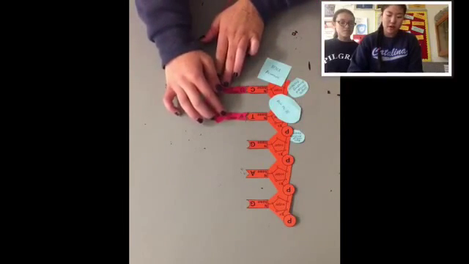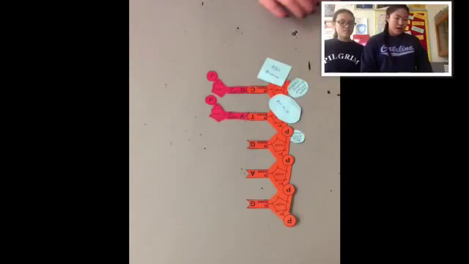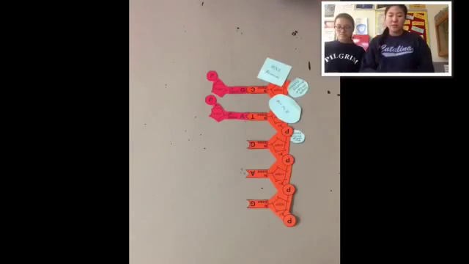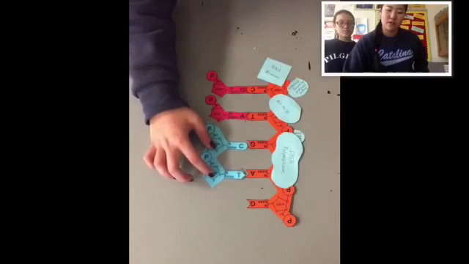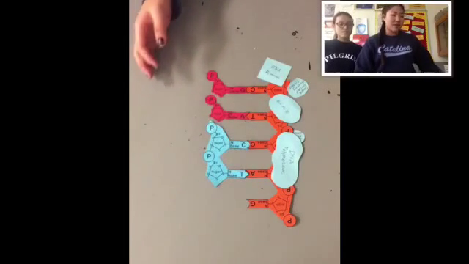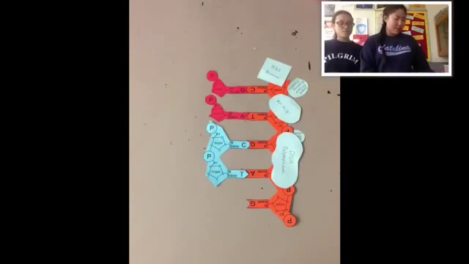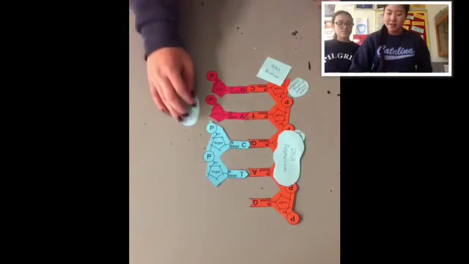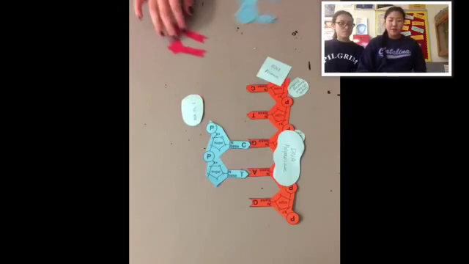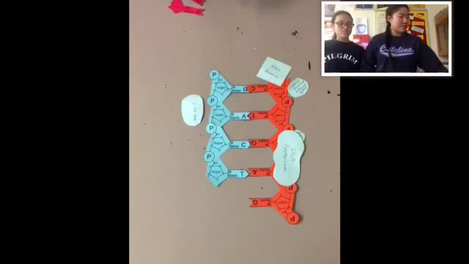pieces of RNA to it, and then DNA polymerase will also attach pieces of DNA, thus the name Okazaki fragments. Then DNA polymerase 1 will come in and replace these chunks of RNA with chunks of DNA.